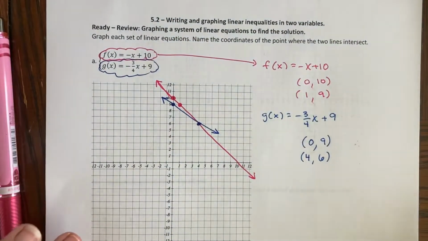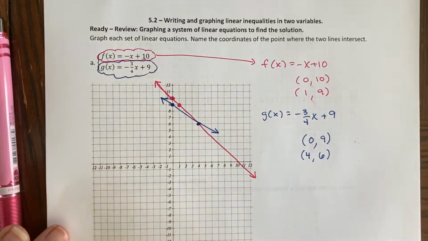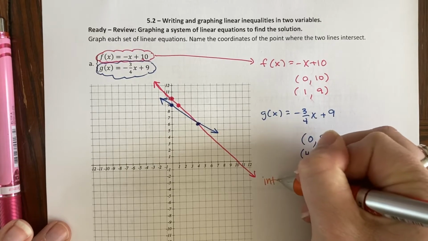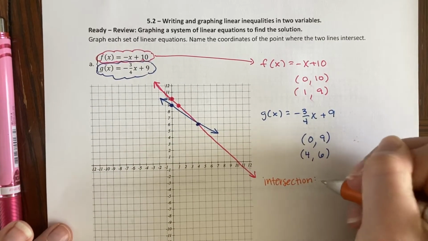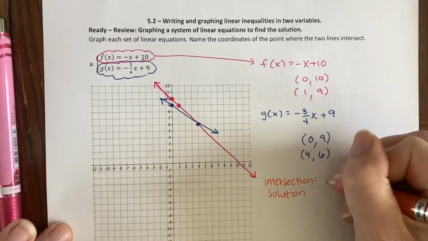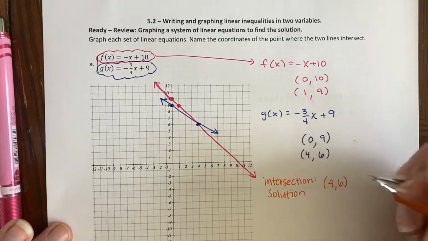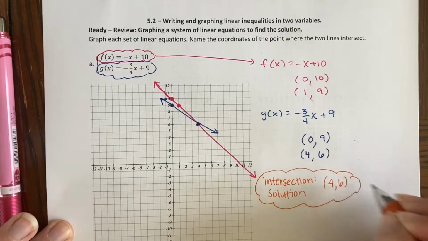I then can identify the solution where it intersects. My intersection or my solution is at 4 up 6. Right here.